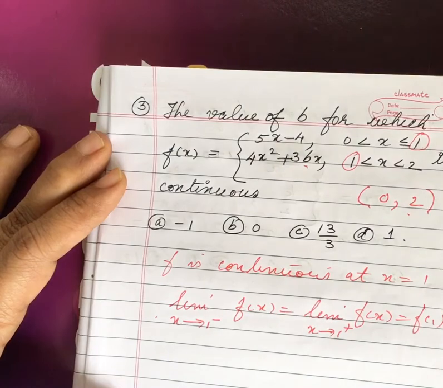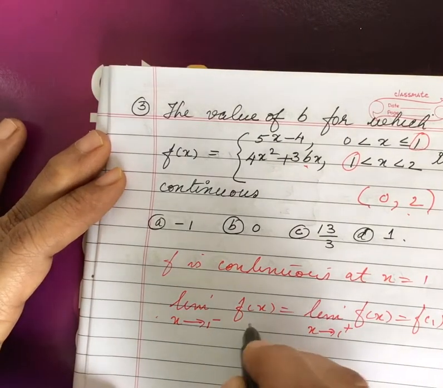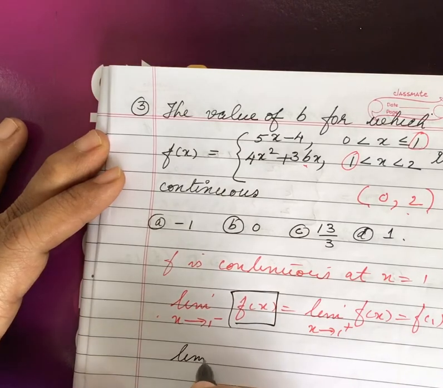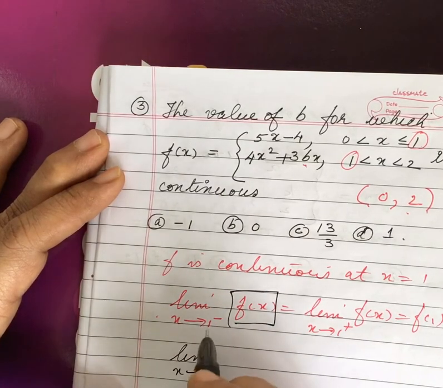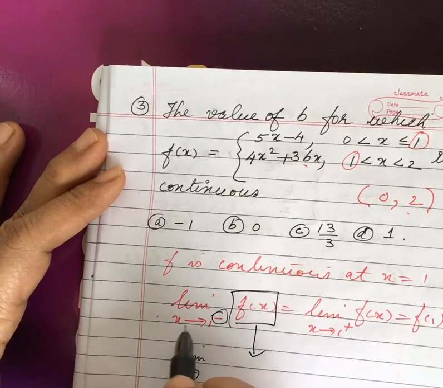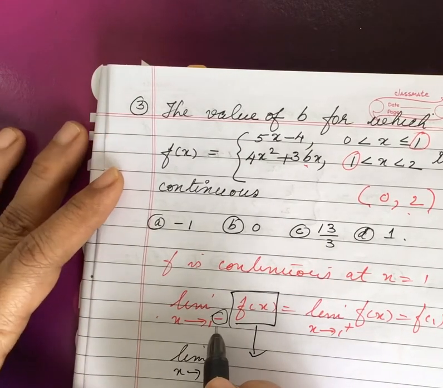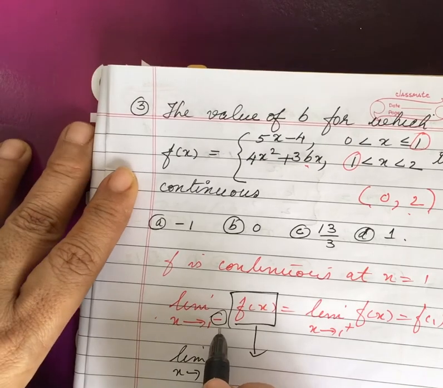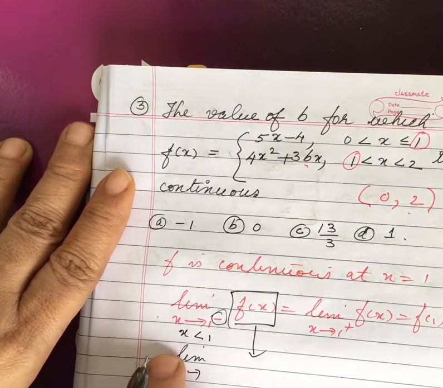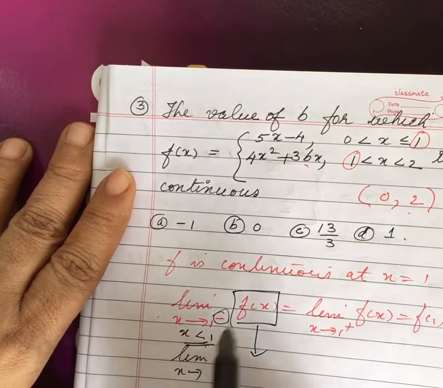So what do you mean by limit x tends to 1 minus f of x? How do we find this? You replace this f of x with the appropriate expression, and you can remove this condition once you replace the function. What do you mean by x tends to 1 minus? Don't get confused with minus 1. It is 1 minus, which only means that x is less than 1. So when x is less than 1, then what is f of x?